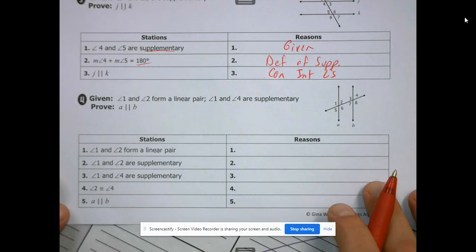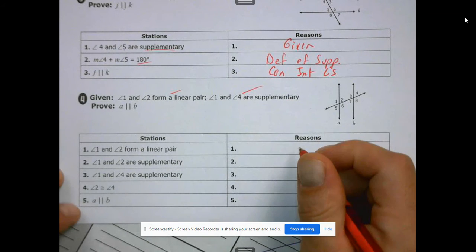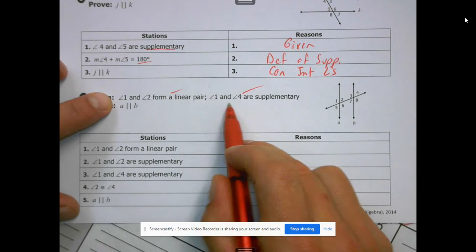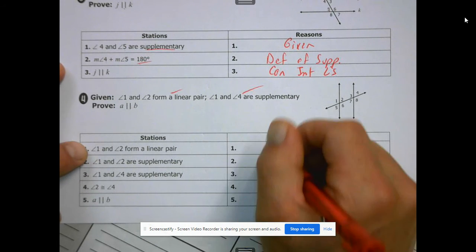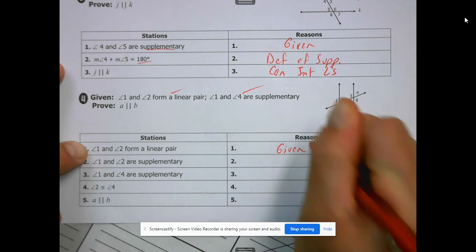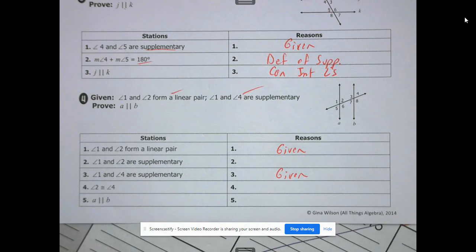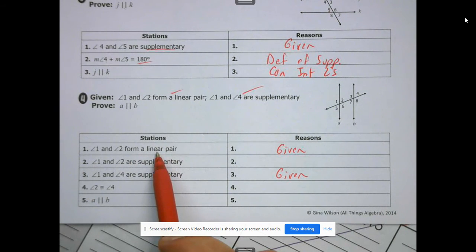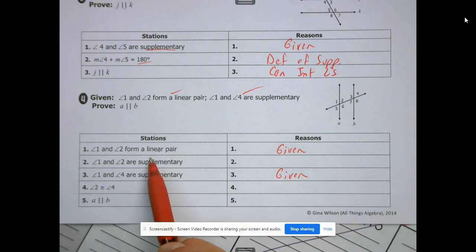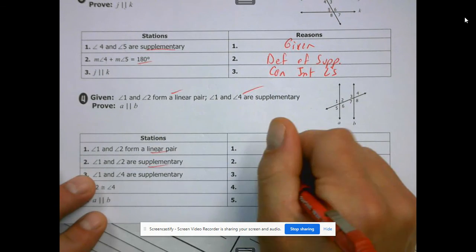Next proof. 2 givens. 1 and 2 make a linear pair. 1 and 4 are supplementary. Let's fill those in right away: 1 is given, and 3 is given. I just talked about this one. From line 1 to 2, if 1 and 2 make a linear pair, and they are supplementary, that is your supplementary theorem.